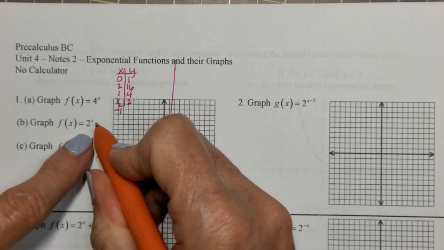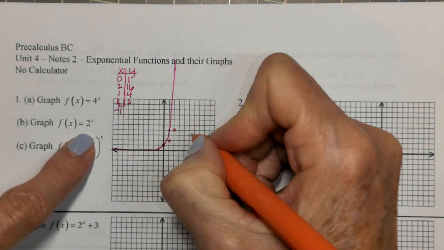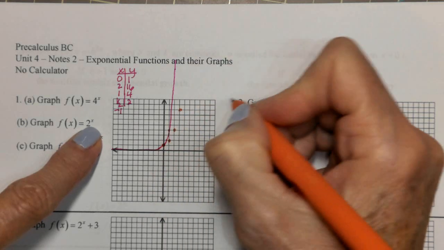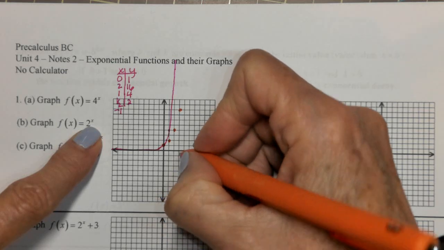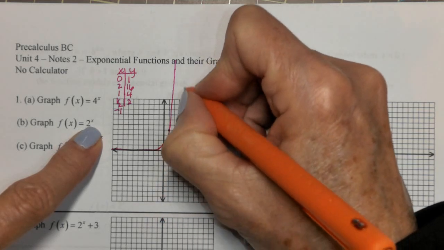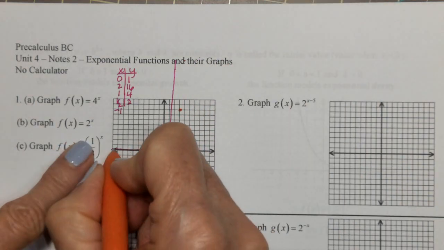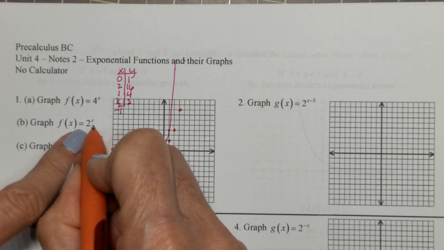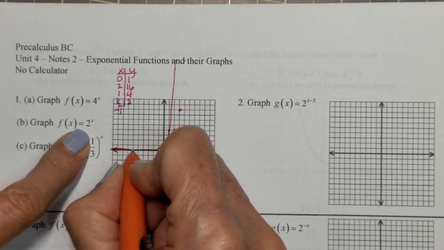When x is 2, we're at 4. When x is 3, 2 cubed is 8. When x is 4, we would be up at 16. When x is negative 1, we'll be at 1 half. So this graph looks like this.